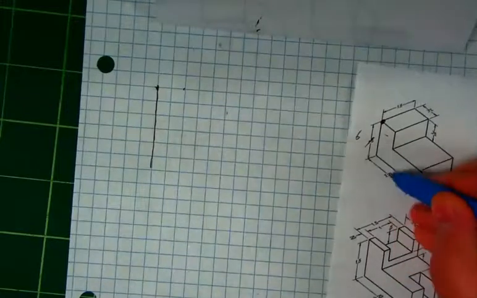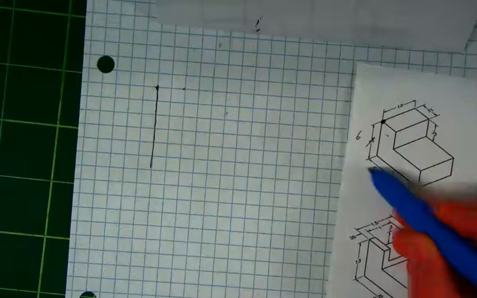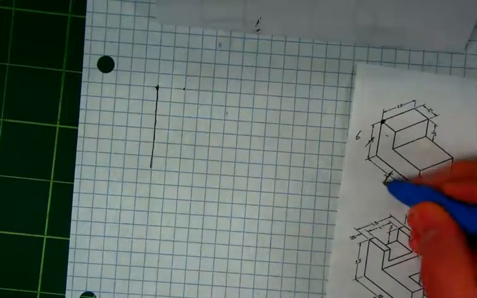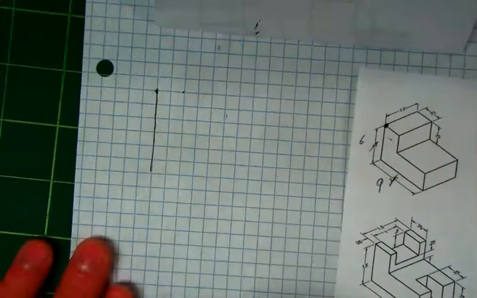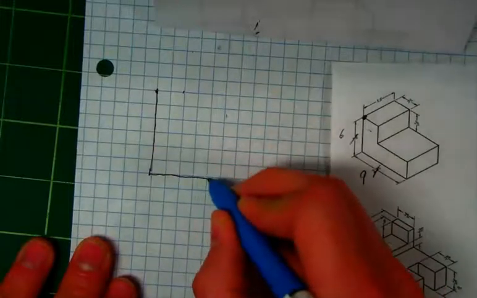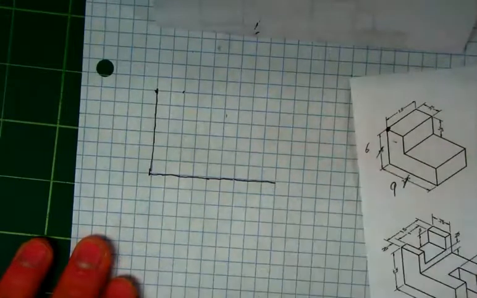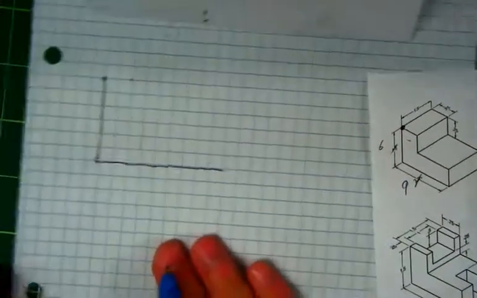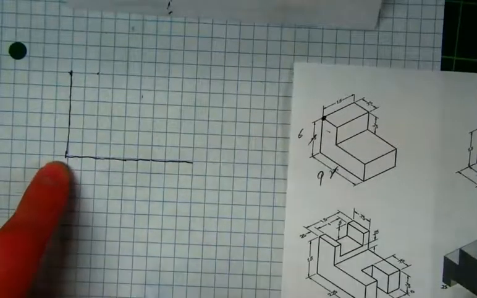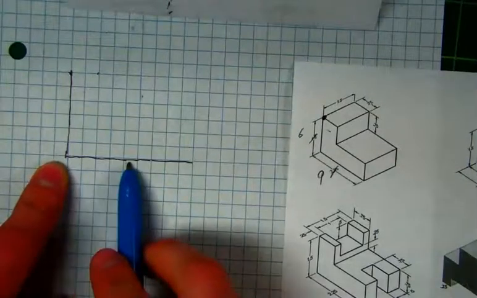How far to the right does it go from that point? 9.25 is 9. 9 squares, absolutely. So we're going to go to the right 9. 1, 2, 3, 4, 5, 6, 7, 8, 9. Make sure you're sketching this in pencil. I'm doing this in pen because it shows up better on the projector. But I always like to go back and check to make sure I counted right, especially when I do it in pen because I can't erase my work. 2, 4, 6, 8, 9.